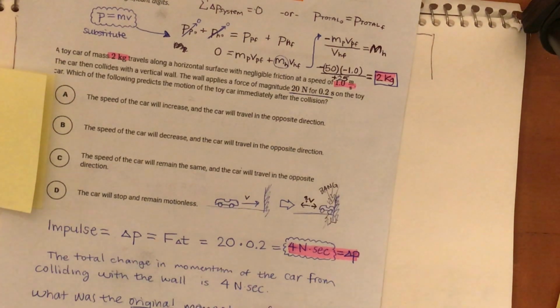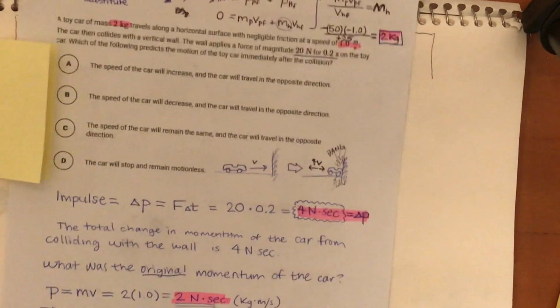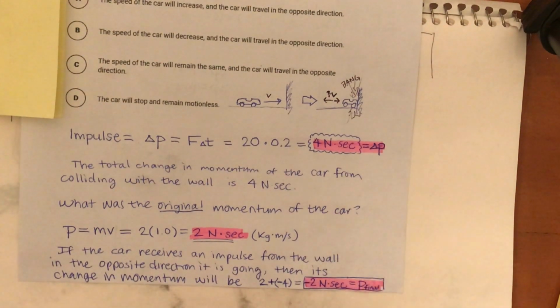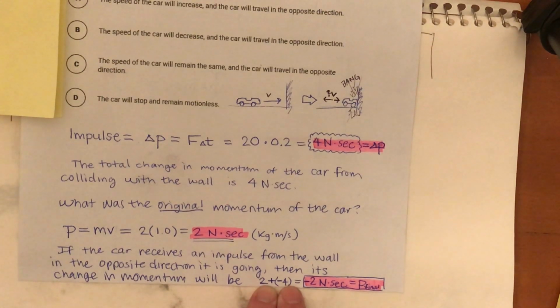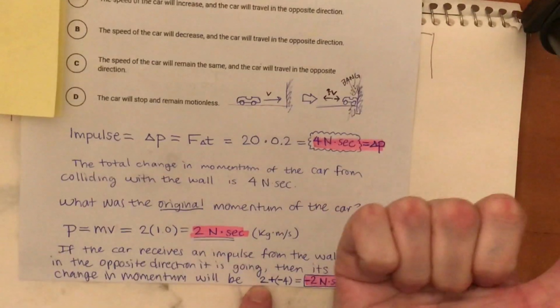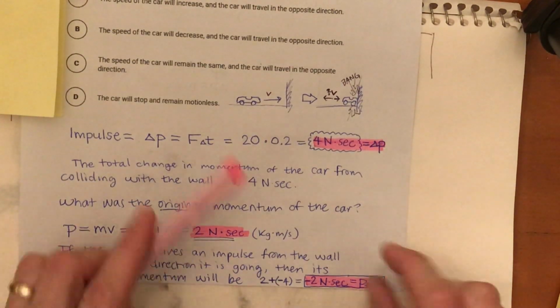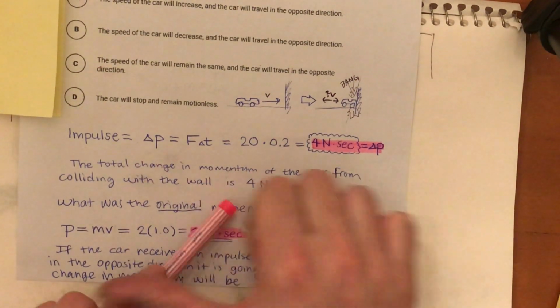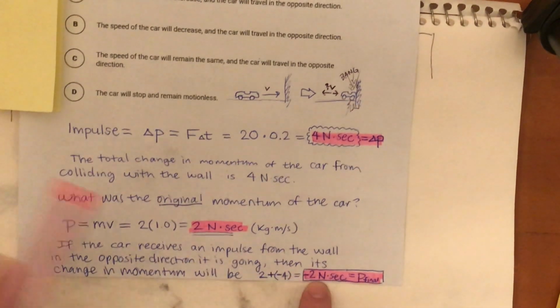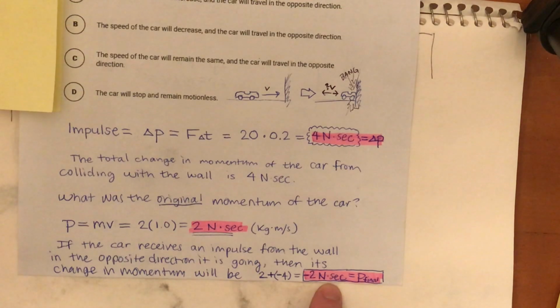So anyway, here's the idea. If the car receives an impulse from the wall in the opposite direction that it's going, then its change in momentum is going to make it ultimately have a negative momentum, right? It starts with positive 2 momentum. It's going to gain negative 4 momentum because that's the change. So the final momentum that the car will have will be negative 2 Newton seconds.